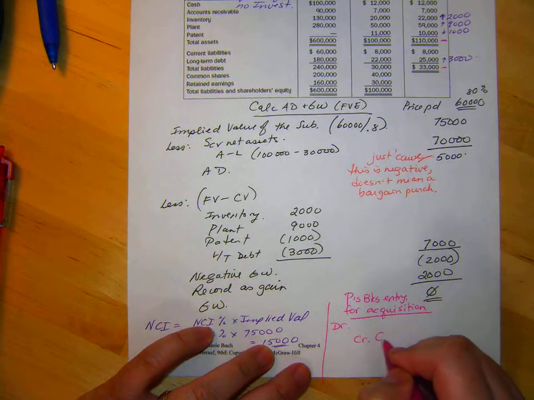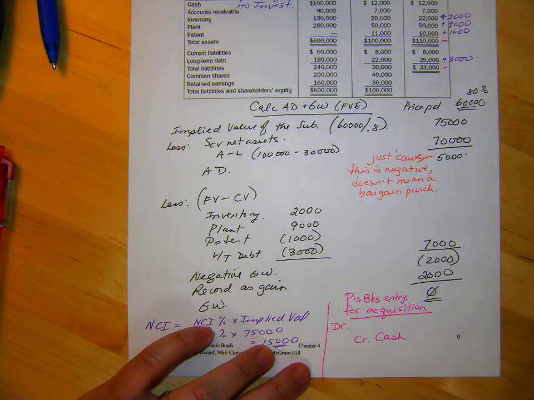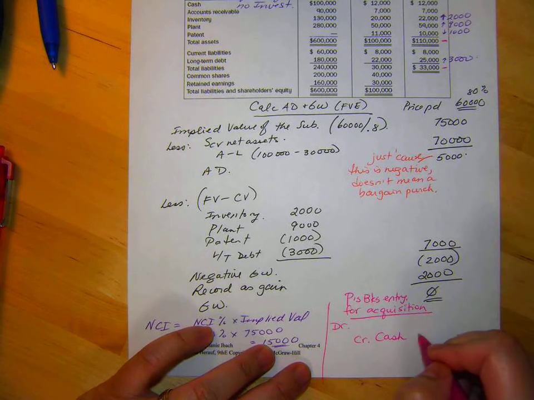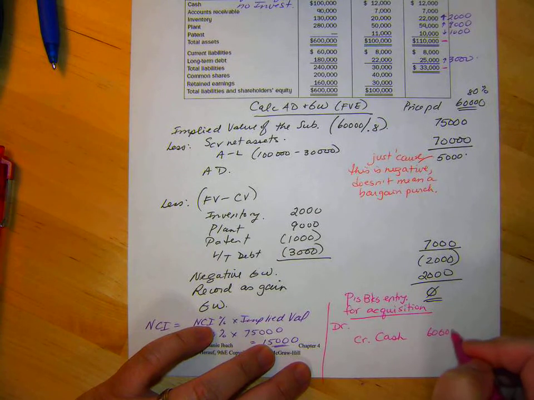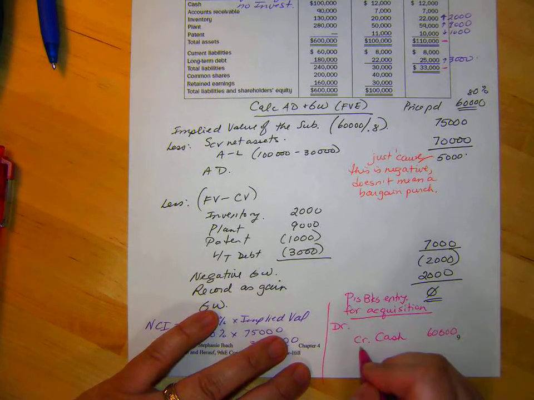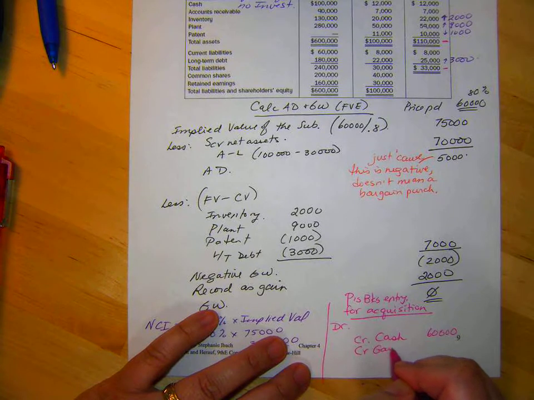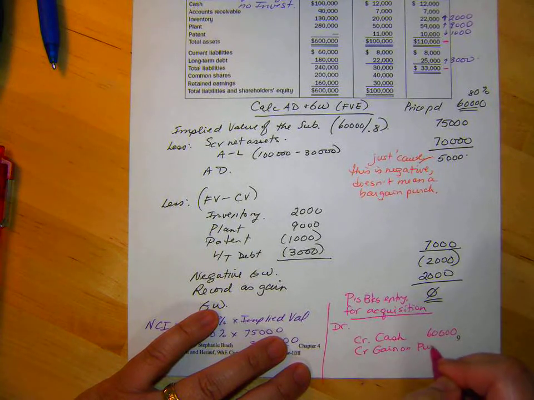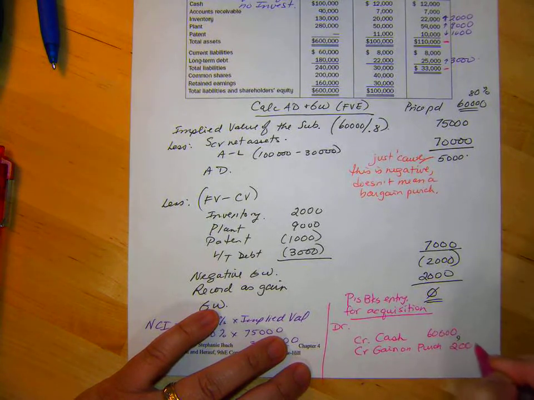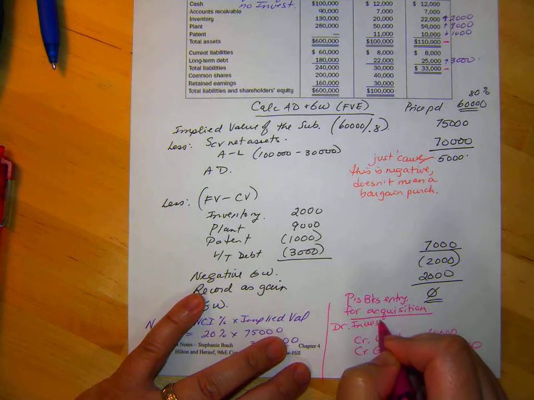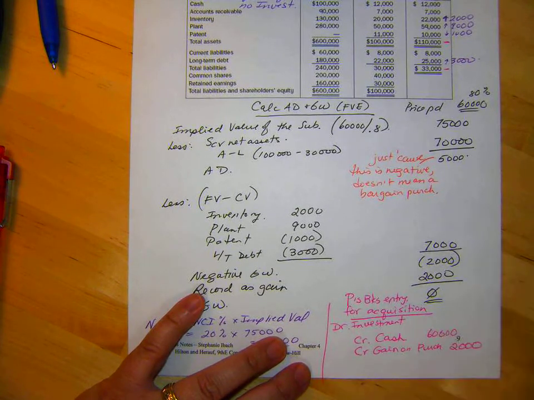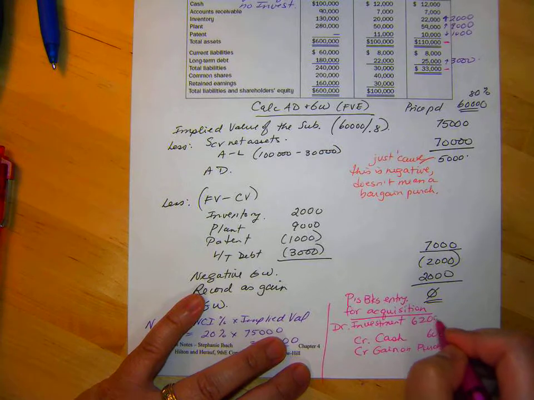Well, we shelled out cash. How much cash did the parents shell out? 60,000. And then we had to record a gain on purchase of 2,000. So what's the balance in investment? 62,000.